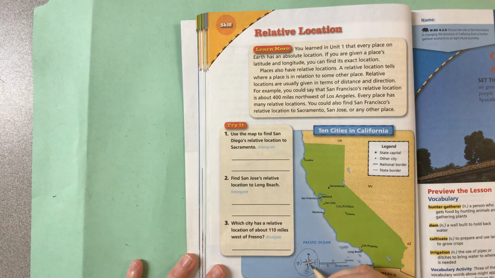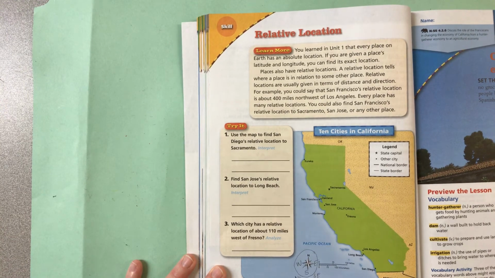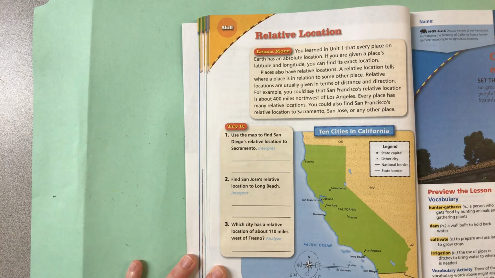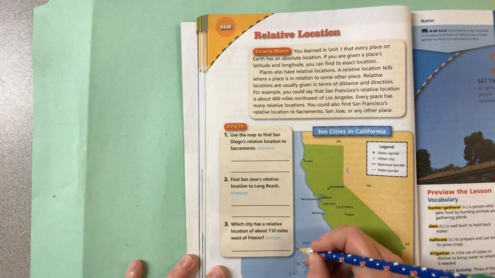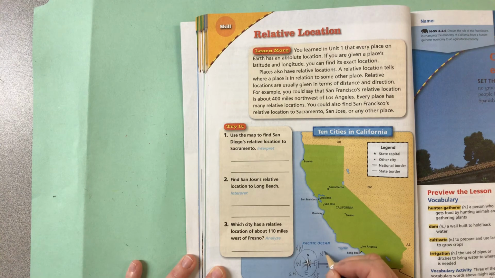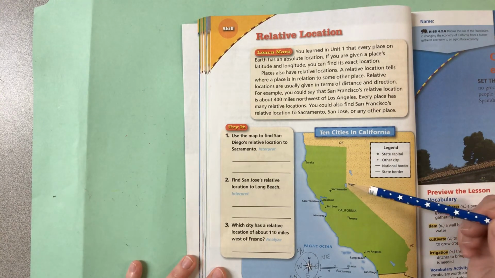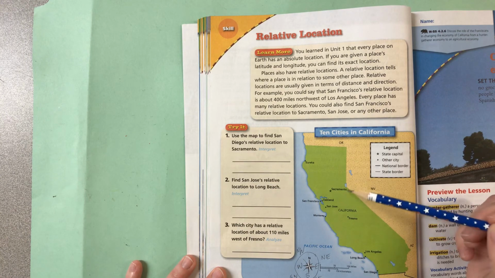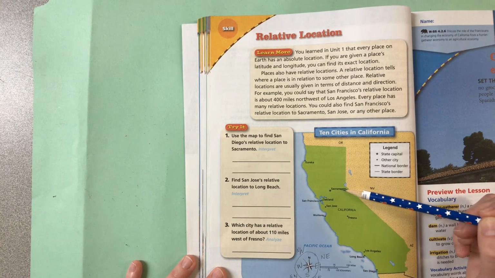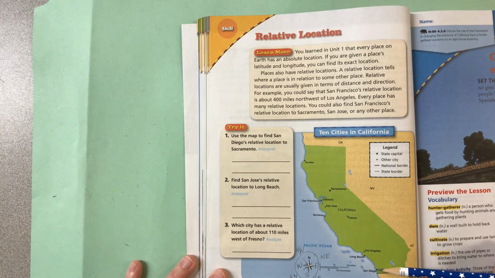And we know that somewhere in between, like over here, that's southeast. Over here, that's southwest. Going up this way, northwest. Going up this way, northeast. So you'll notice the north and south is always first before you do the east or the west. So we're going to be looking at locations. For example, maybe we look at Sacramento. And we need to decide, where is Sacramento compared to San Diego?